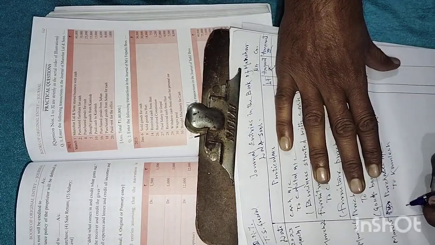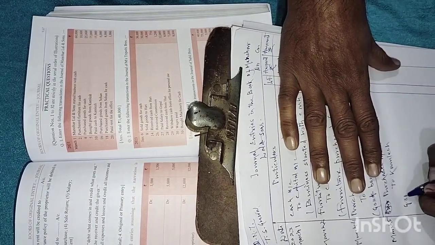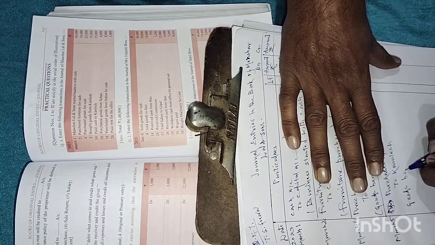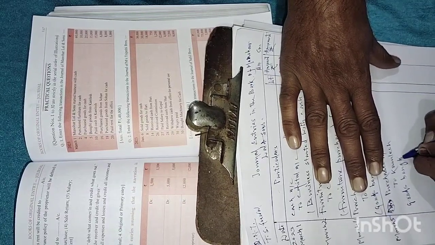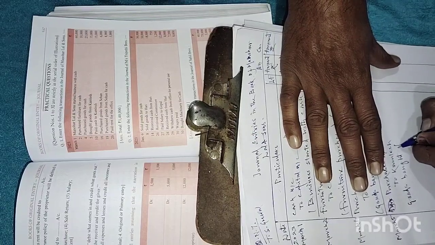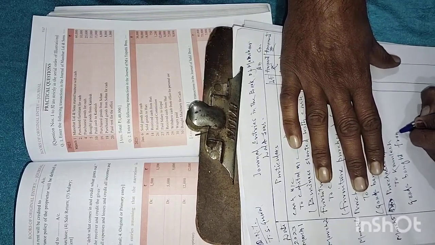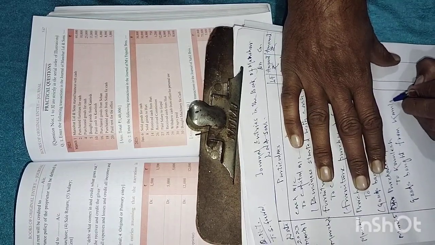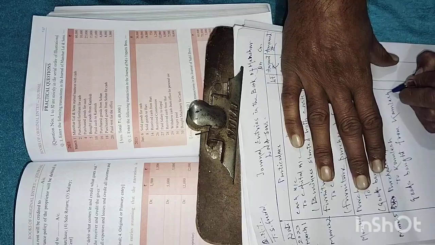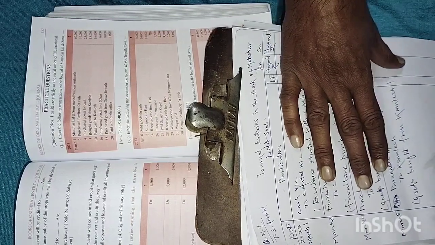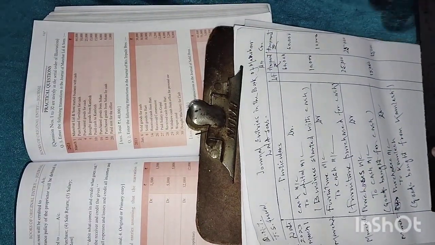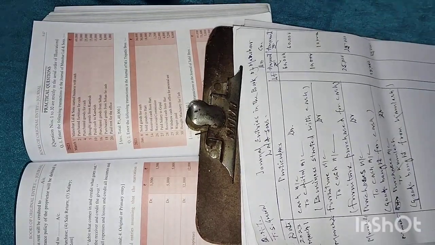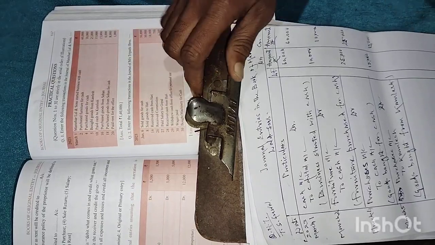Narration: goods bought from Kamlesh. Again, we separate the entry. Now see the next transaction here.